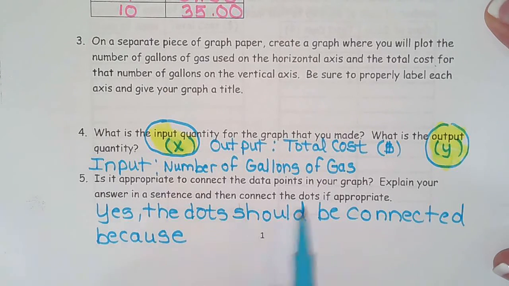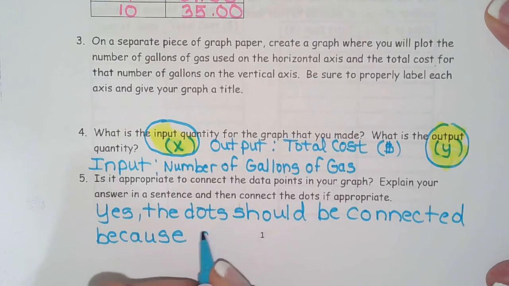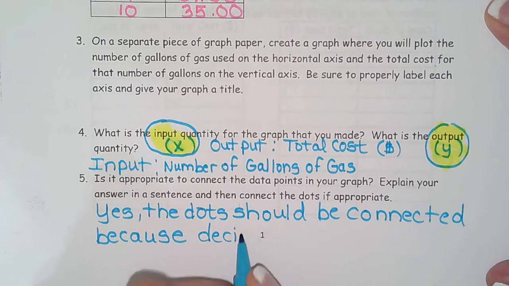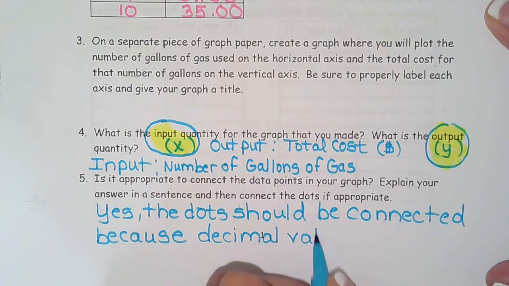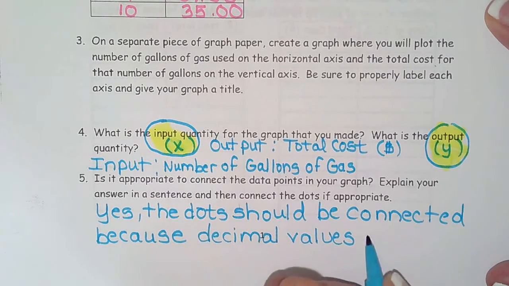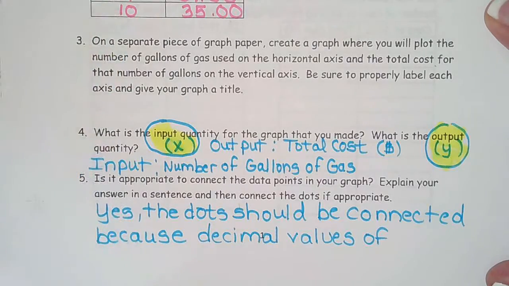Explain your answer and then connect the dots if appropriate. And so we would say, because decimal values on the x, and I only look at the x-axis. I don't look at any other x.